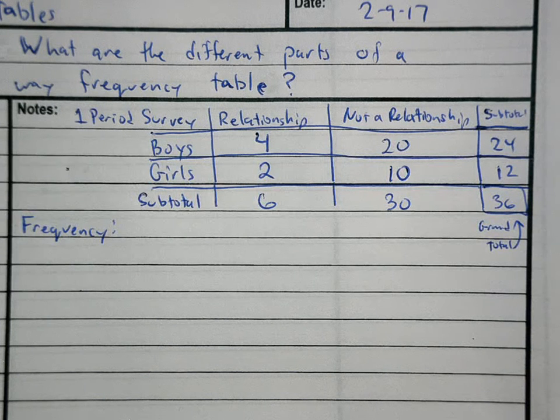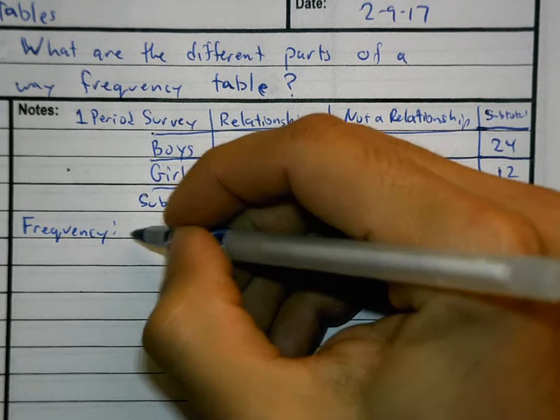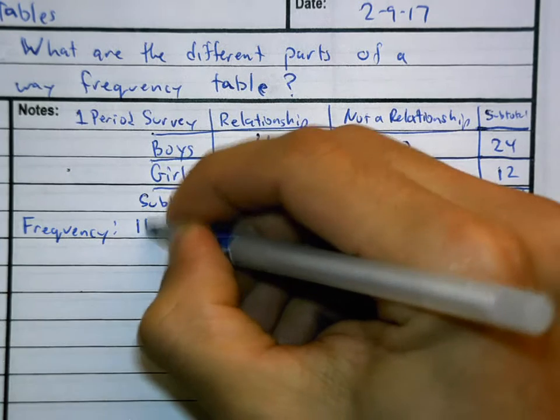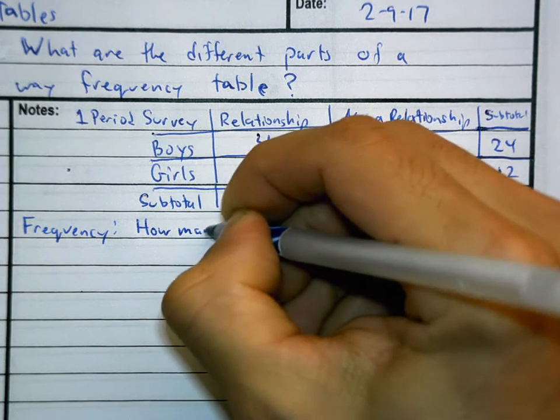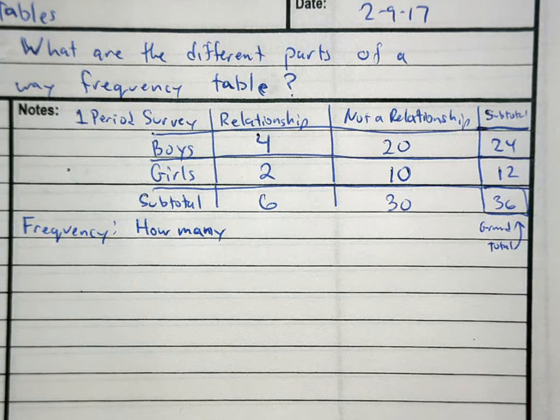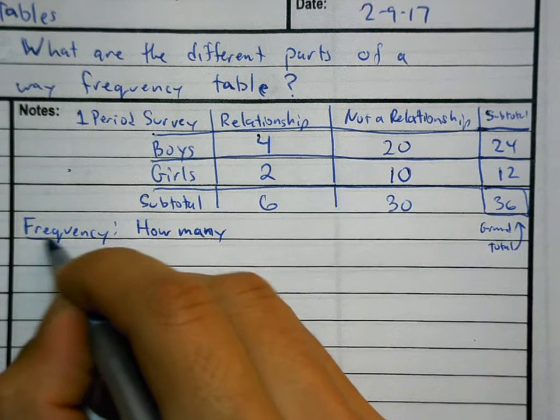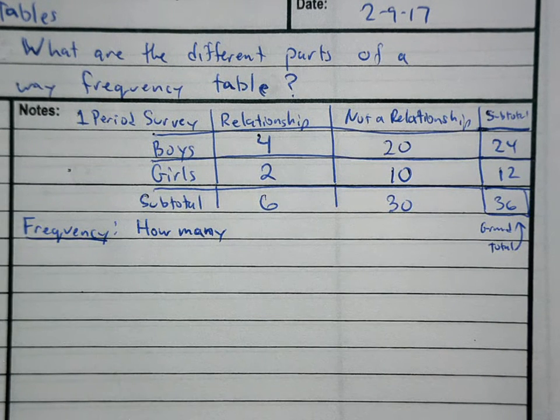It says how many. That's what frequency means. When you see the word frequency, it means how many.